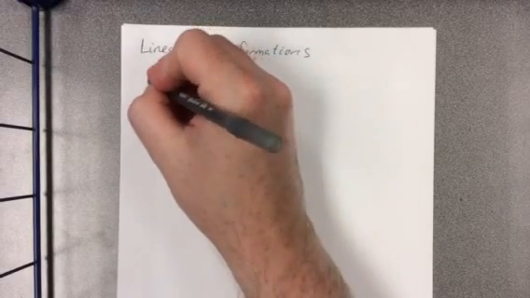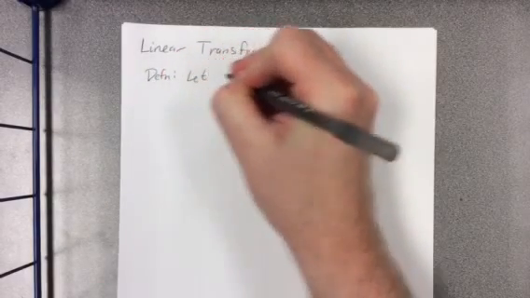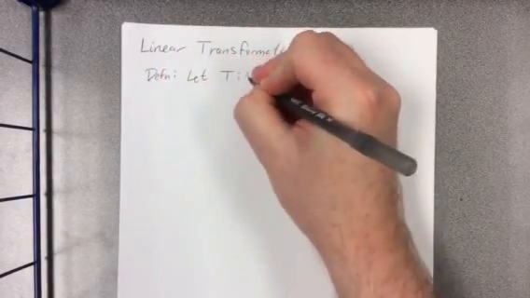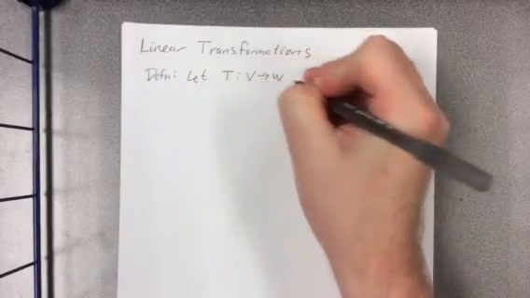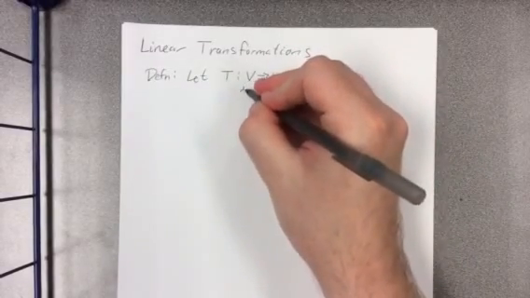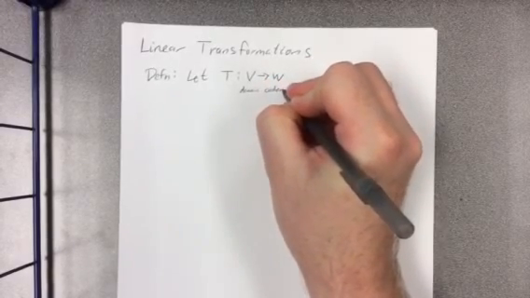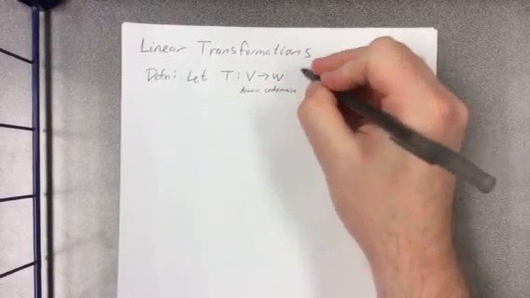Today we're going to be talking about a concept from linear algebra known as linear transformations. So first and foremost, we should go about the two big properties of linear transformations. So we'll start with the definition. We'll let T take us from a vector space V into a vector space W. These are referred to as the domain and codomain of a linear transformation.